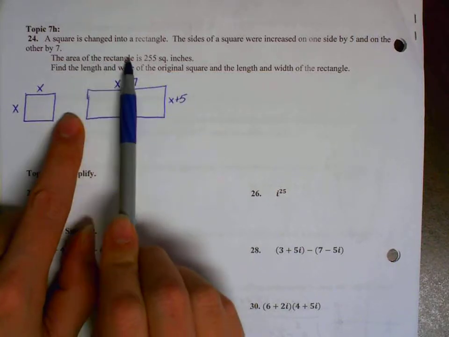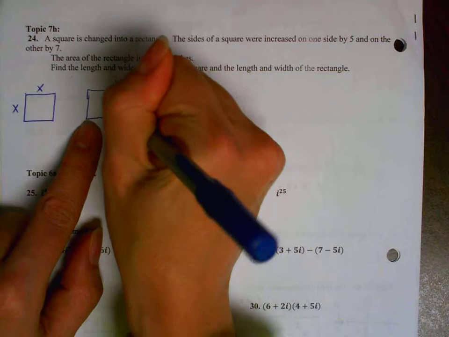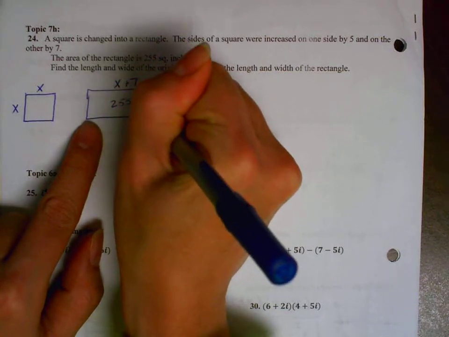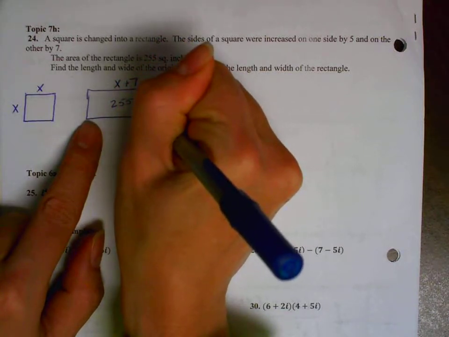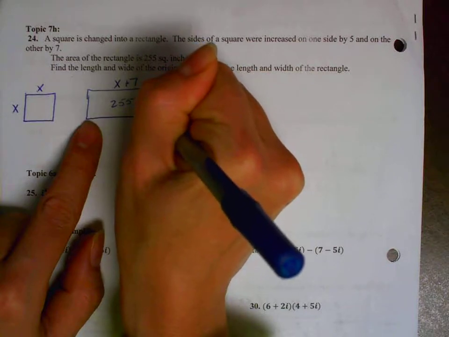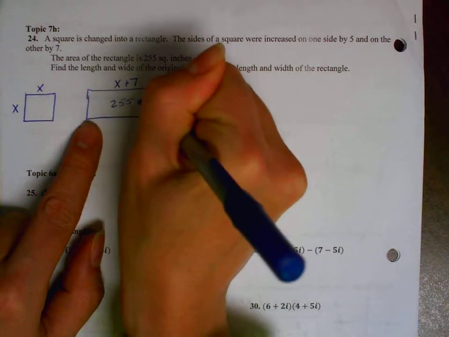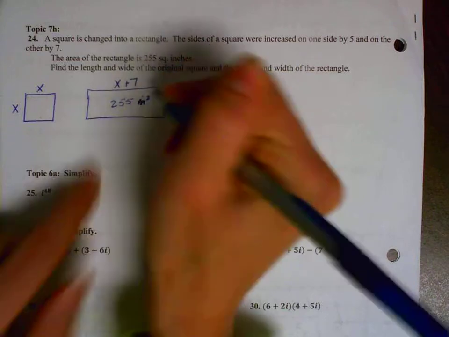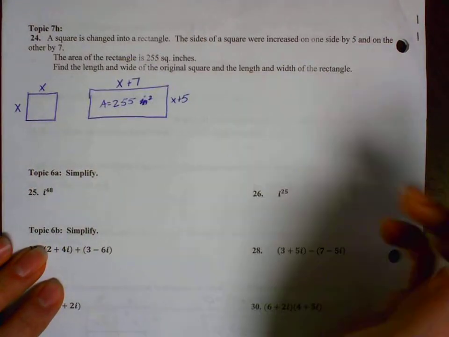And it tells me the area of the rectangle is 255 square inches. I'm just going to write inches squared here. So there's my area, 255 inches squared.